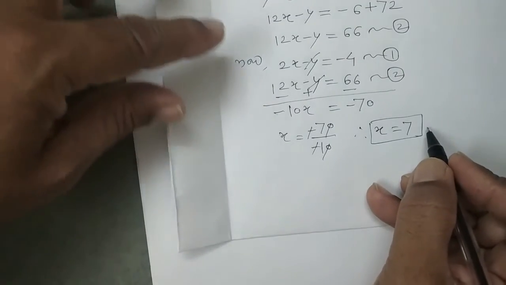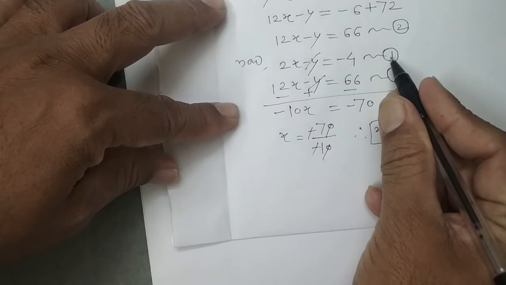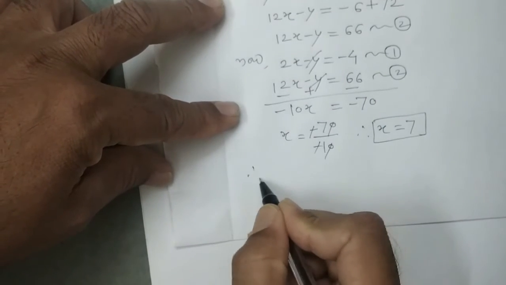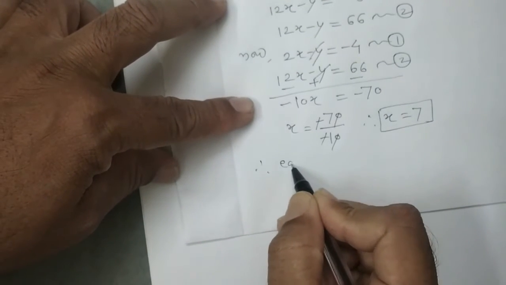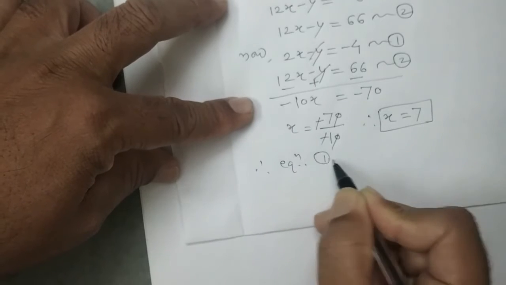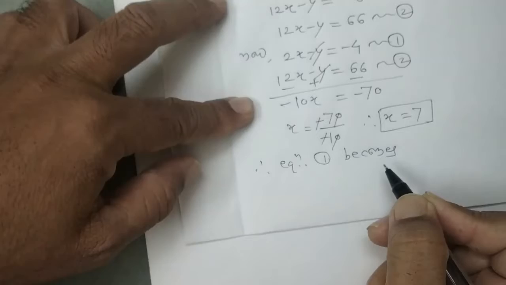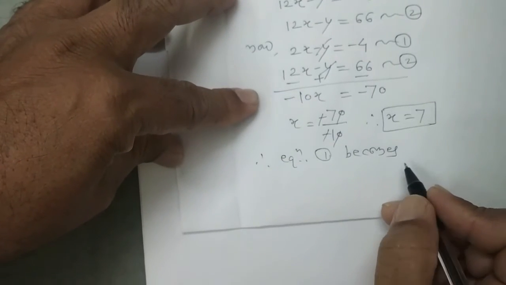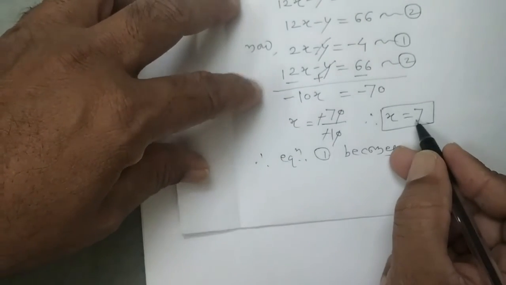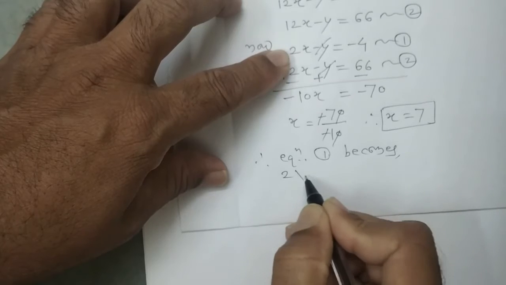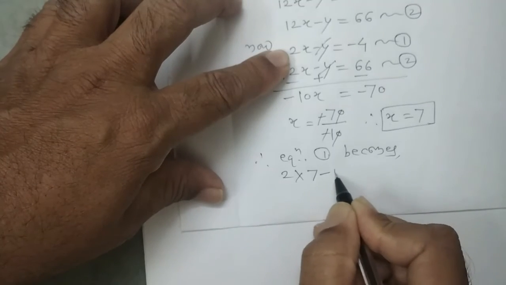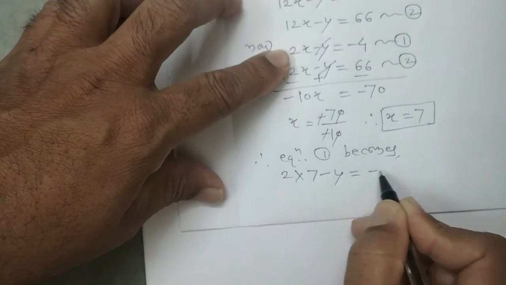Now put this value of x in equation 1. Equation 1 becomes 2 into 7 minus y is equal to minus 4.